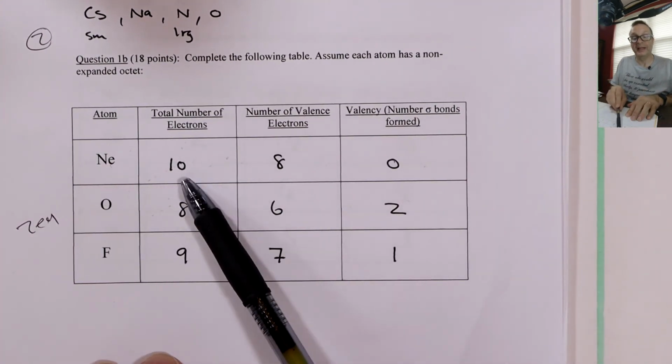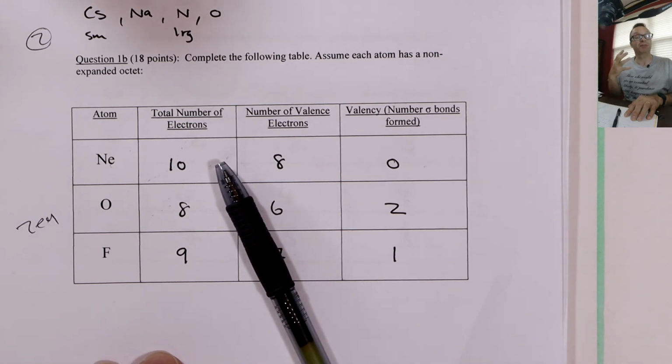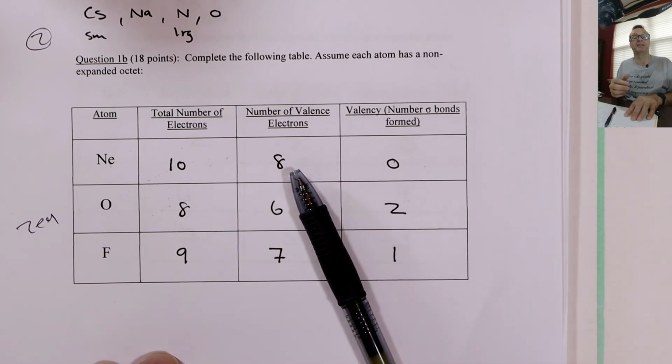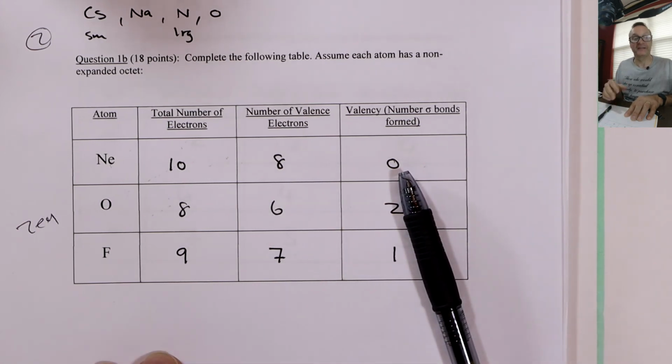So neon, element number 10, okay, has a 2 and then an 8 structure. So the outside layer is by definition the valence layer. So one or two people put 0 here for number of valence electrons. Well, it's 8. It's just that they're all paired because they're inert, right? Doesn't make any bonds because again they're all paired, no unpaired.